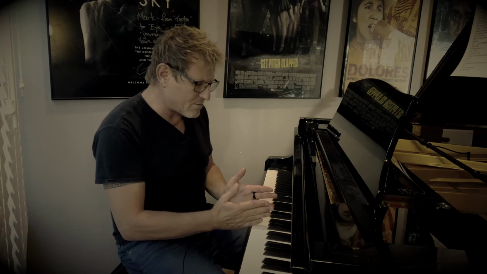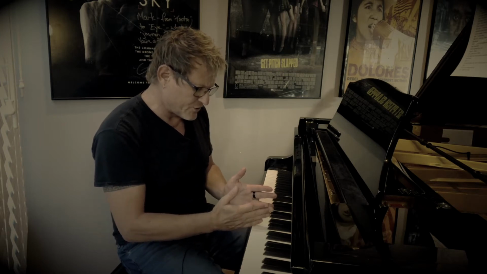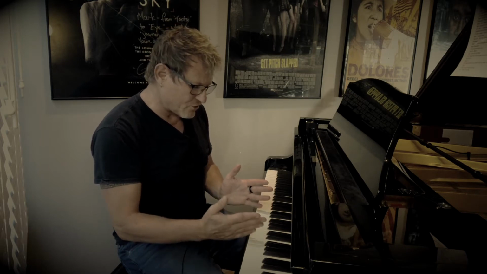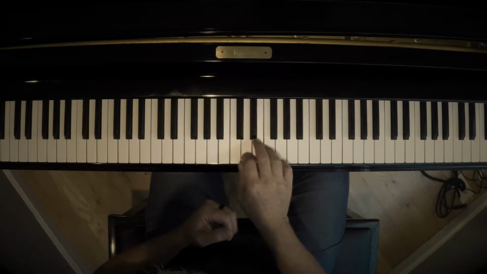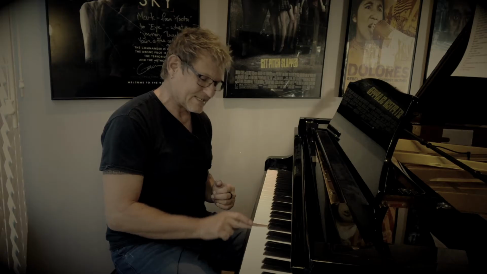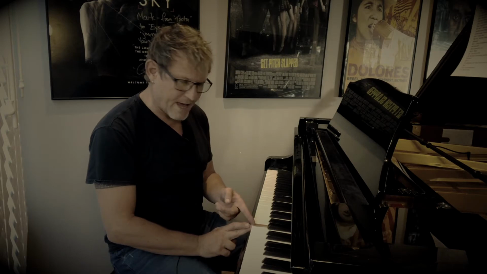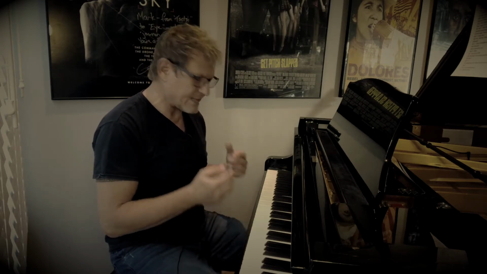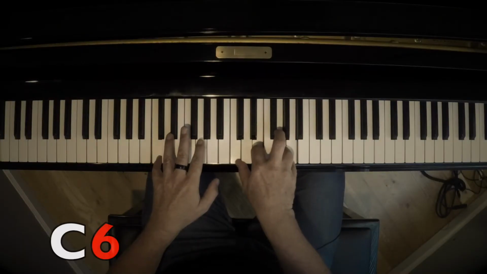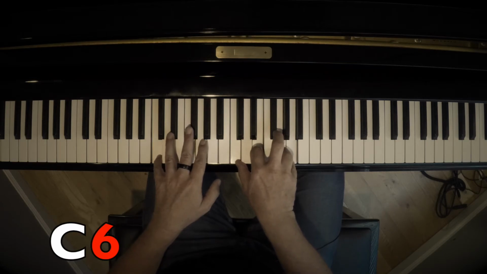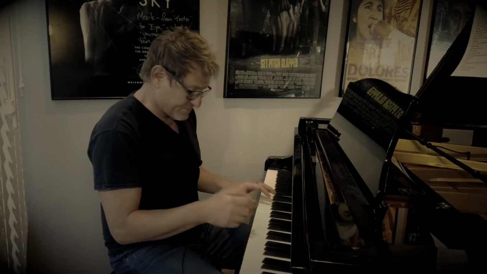Now once we move on beyond this triad into extensions, every extension requires the triad to be in the chord, at least implied, not always played, but at least implied. Okay, so the next note we get to is going to be 1, 2, 3, 4, 5, 6, which will be your A, and so that will make a 6 chord, C6. And another Beatles example.